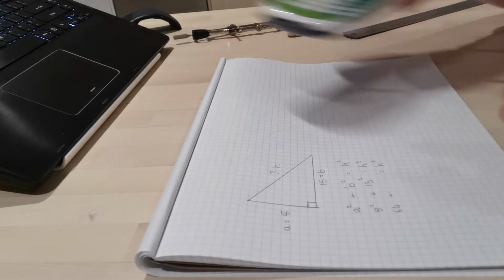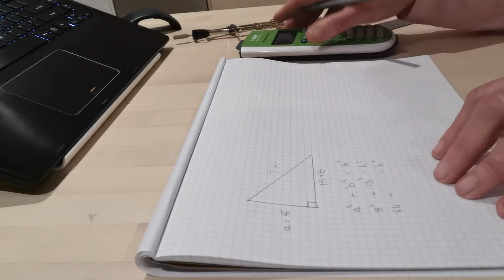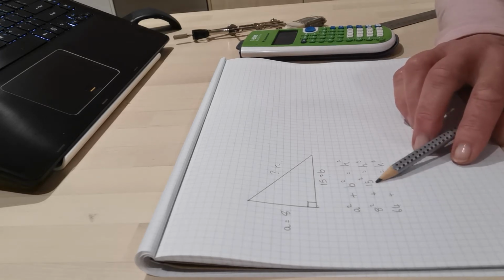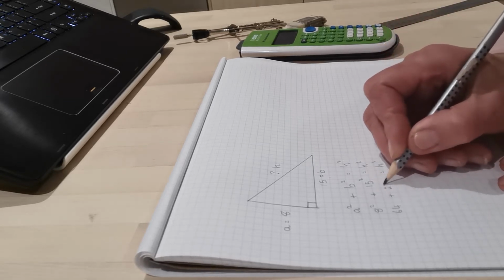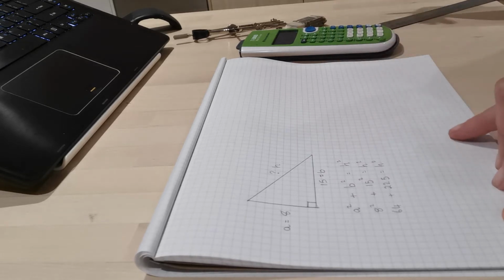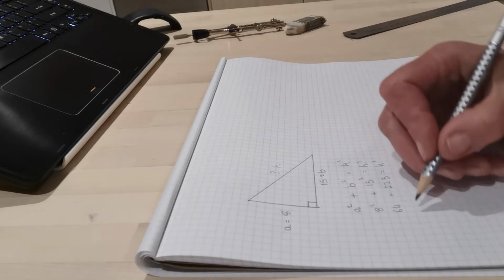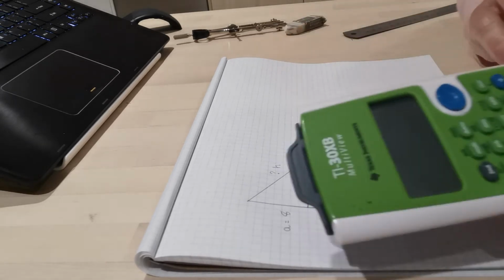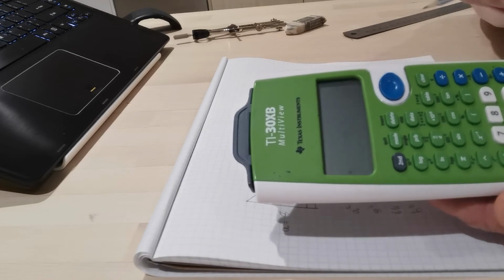But you do have a calculator if you need it, and I'll show you on the calculator too. Can you remember what 15 squared was? We used it in a previous video. It's 225. And we need to add them together. So in our next step, we're going to say H squared is the sum of those two, but let's check it on our calculator just to be sure.